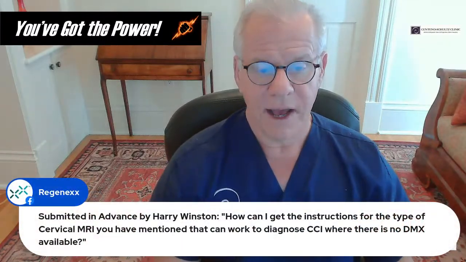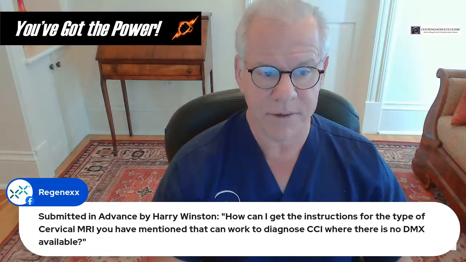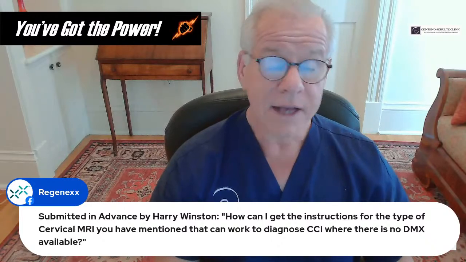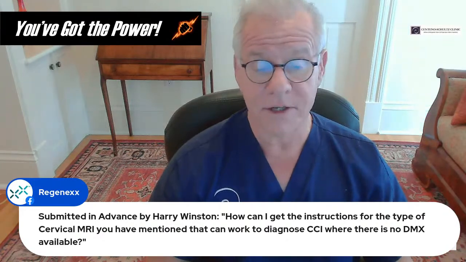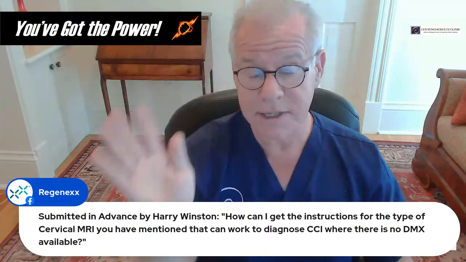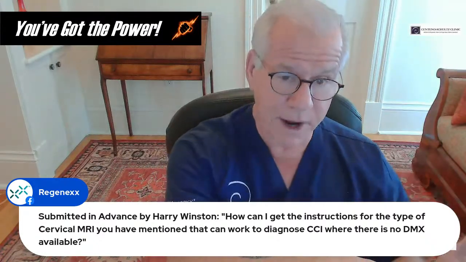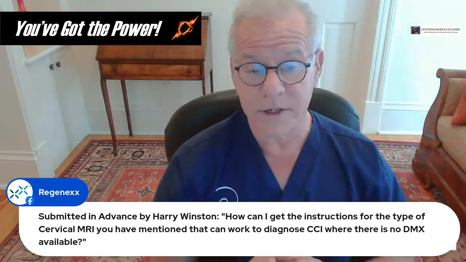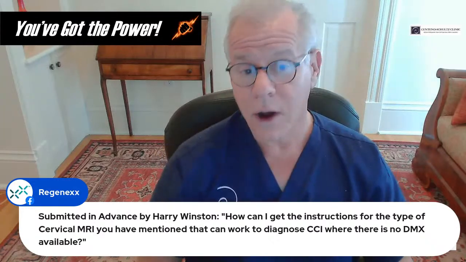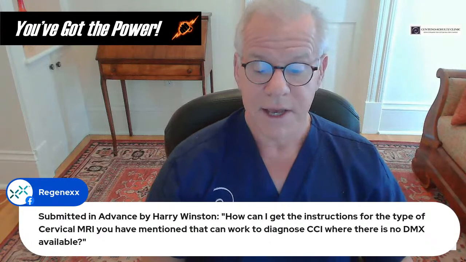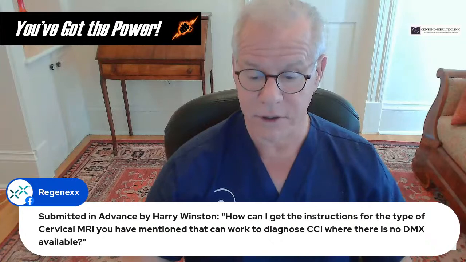How can I get the instructions for the type of cervical MRI you've mentioned that can work to diagnose CCI when there is no DMX available? Yeah, so that's a functional MRI. So it's an upright MRI. The big things there are making sure you get maximum flexion and maximum extension. That's on the MRI side. Now, if there is no DMX available, we also would recommend an open mouth lateral bending X-ray, right and left. So Carla has those instructions. If you just reach out to her, my assistant, she can get those to you.